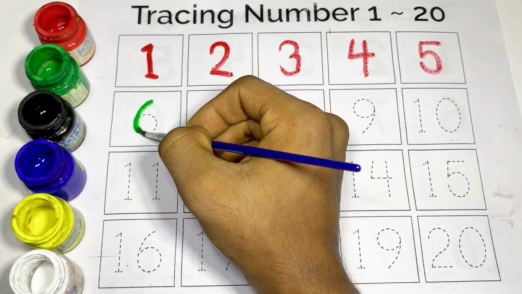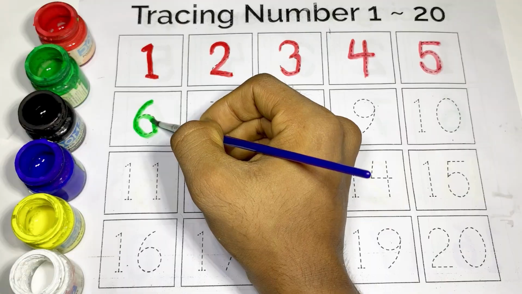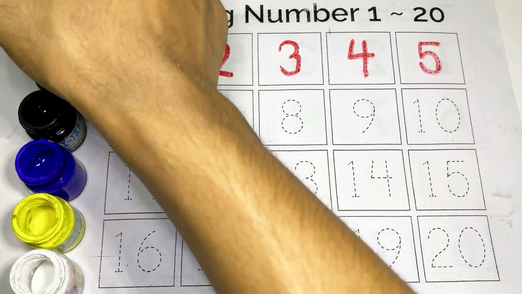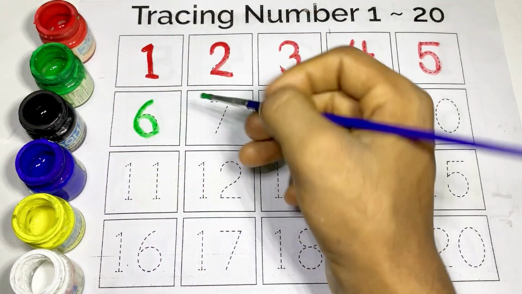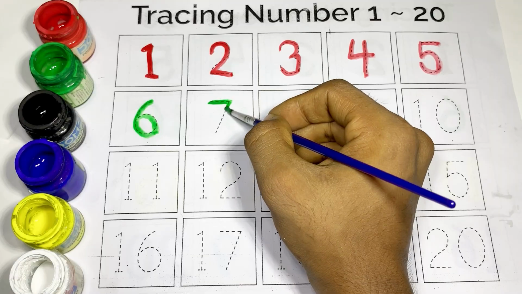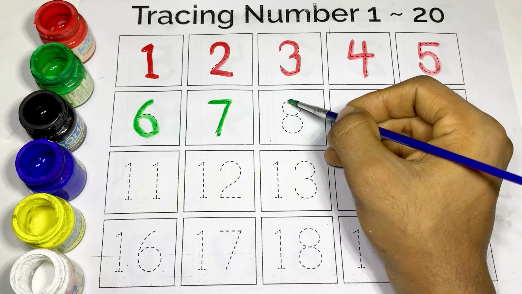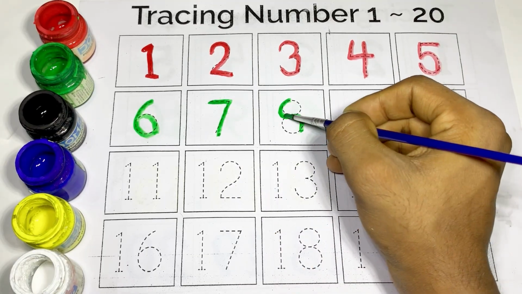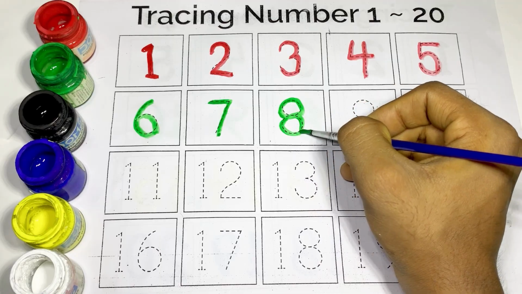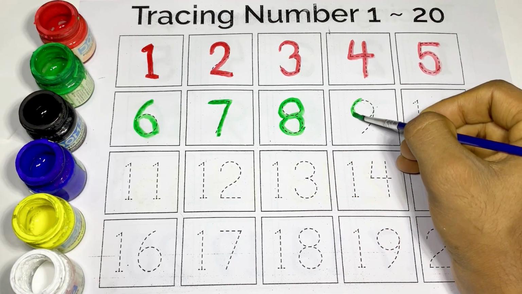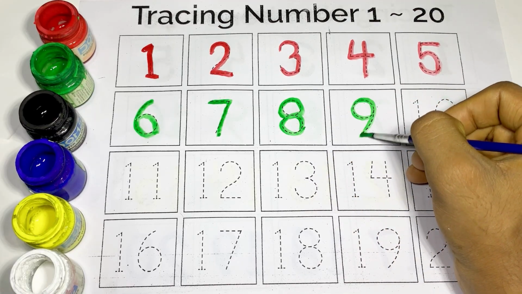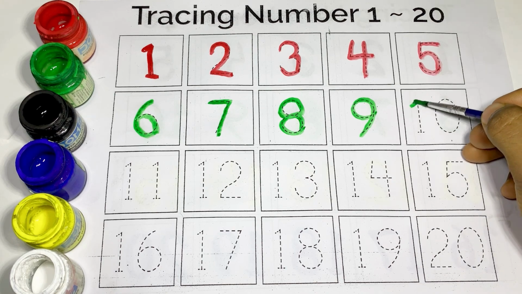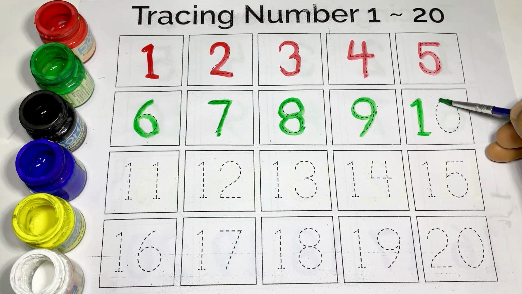S I X, 6. Kids, again use green color and draw. 7, S E V E N, 7. 8, E I G H T, 8. 9, N I N E, 9. 10, T E N, 10.